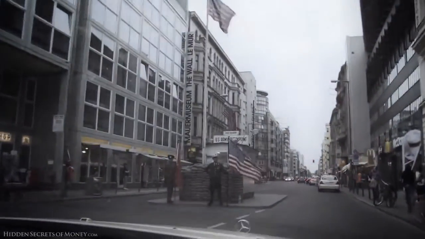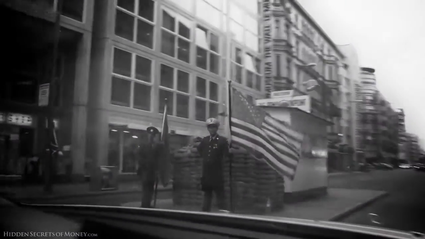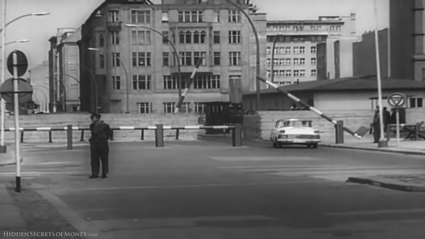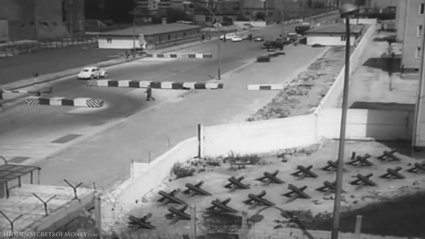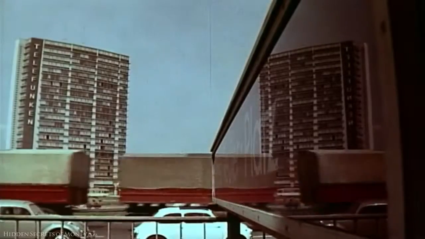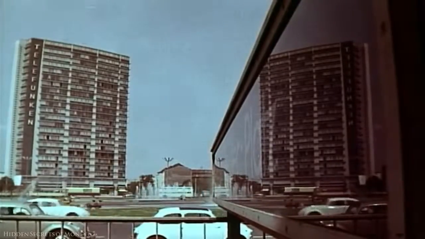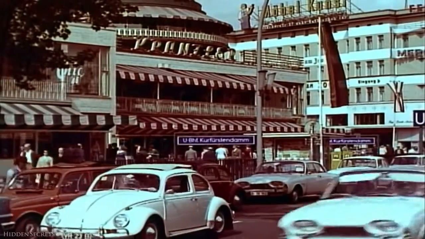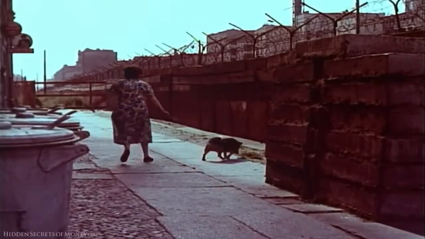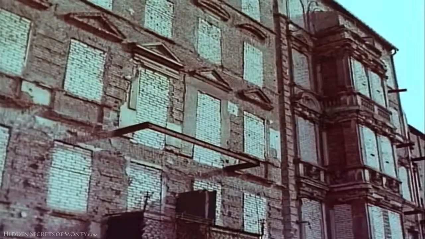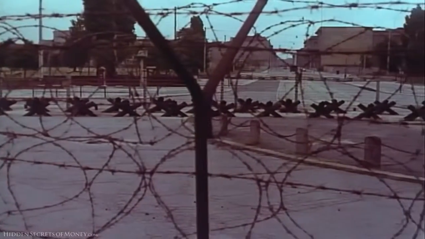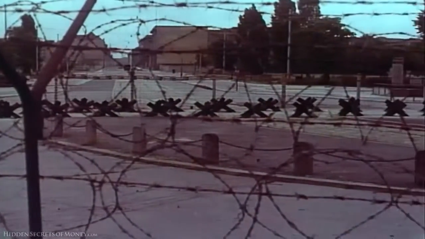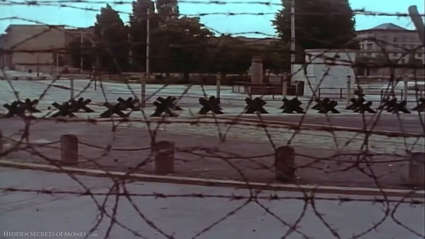So this is the famous Checkpoint Charlie, and what's interesting is how quickly an economy can heal. Just 20 years ago, you would have seen a tremendous difference between the East and the West. You'd have one side that has tall buildings and is much more industrialized and new, and then one side that's very old and gray. It was one of the best examples of what a state-run society does to an economy. How the more the public relies on government, the worse the general economy gets.